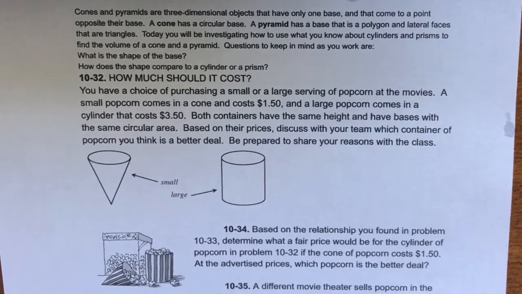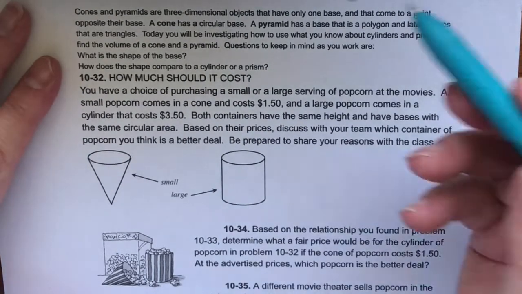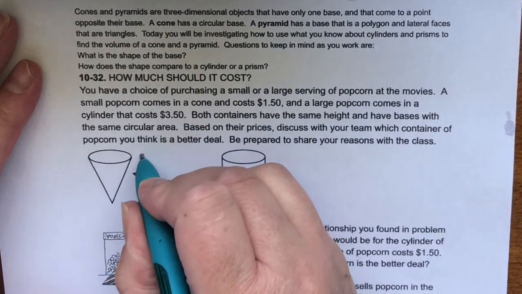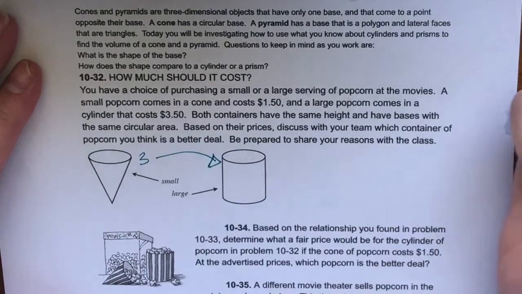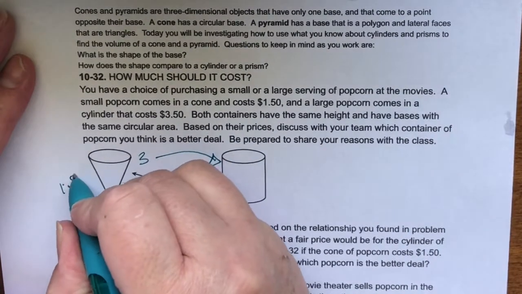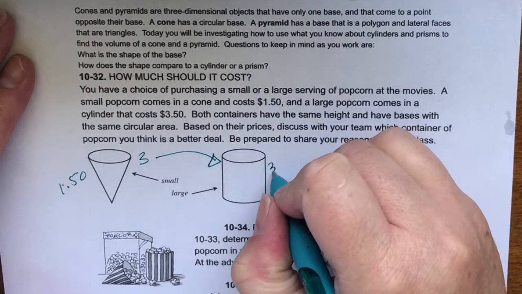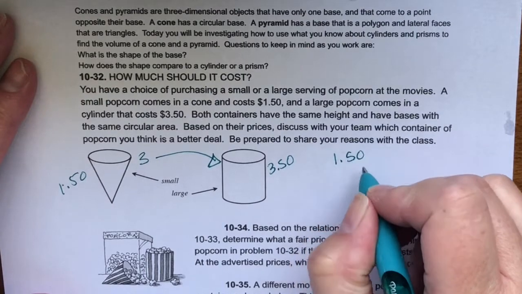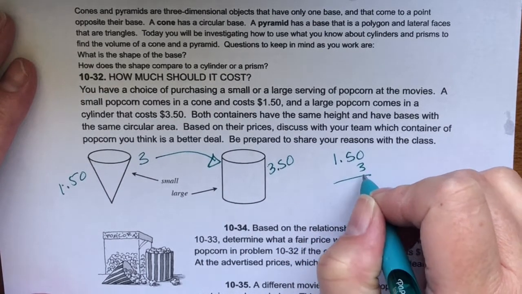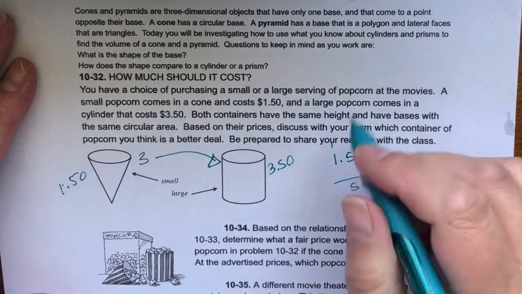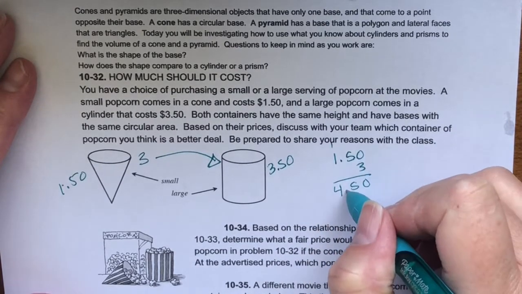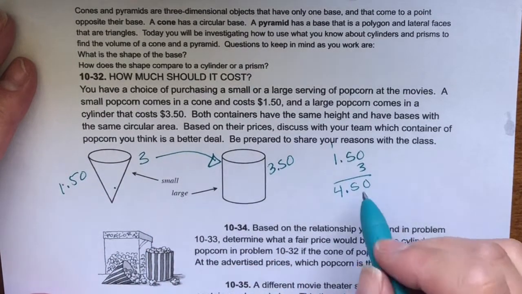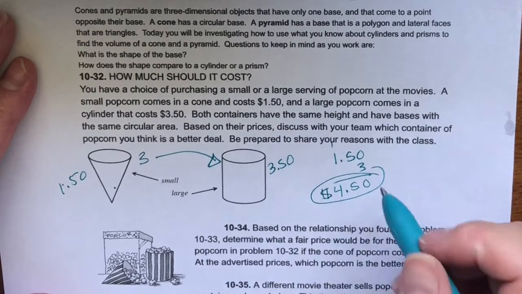All right, so we're back. And so now we know that 3 of these will go into that, right? And so these cost $1.50 and these are $3.50. So if I take $1.50 and multiply that by 3, that would be $4.50. So if I were to get 3 of these, it would cost me $4.50, 3 cones.